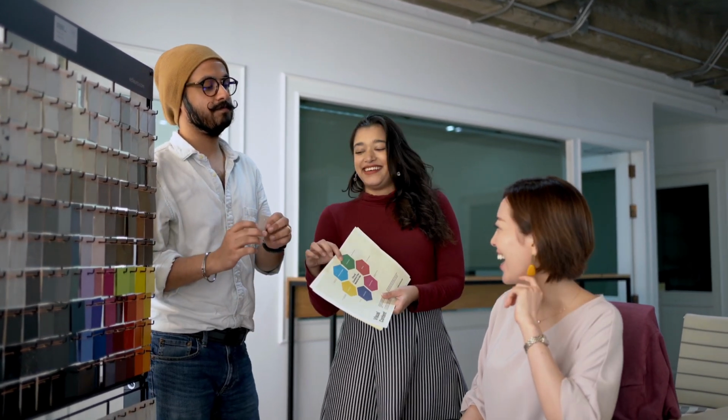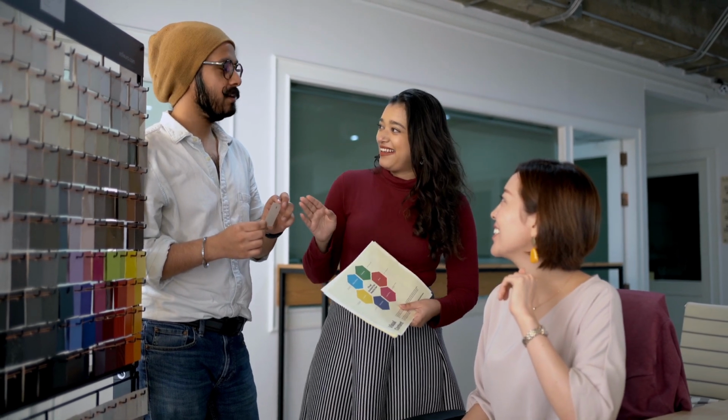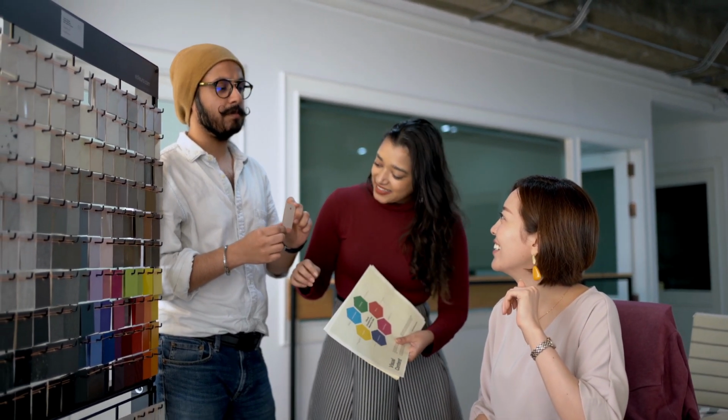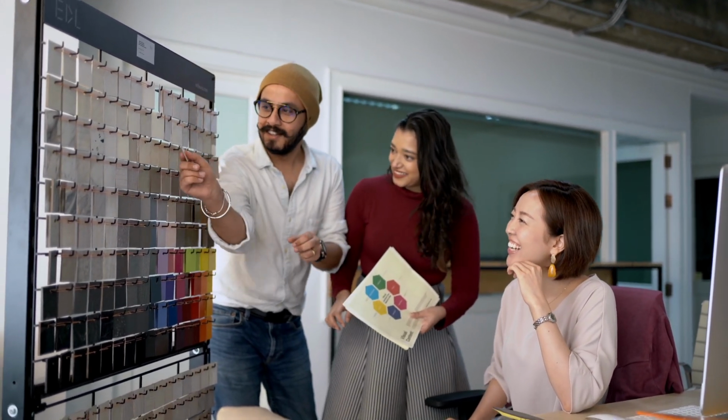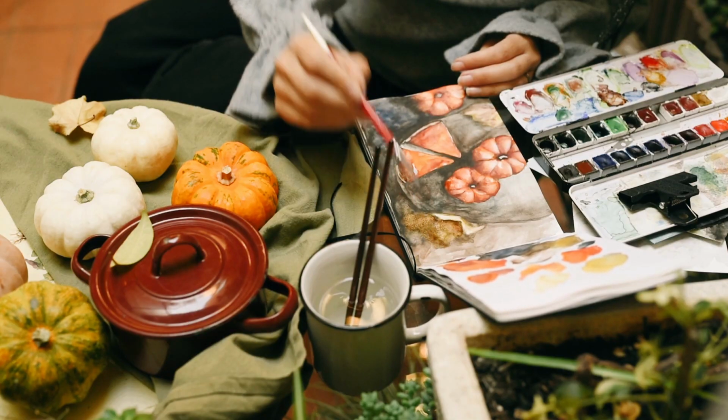So when you are combining your colors or you are trying to do a design for a brand, you have to consider this color psychology before you go ahead with your design. I hope this helps you in understanding color psychology.